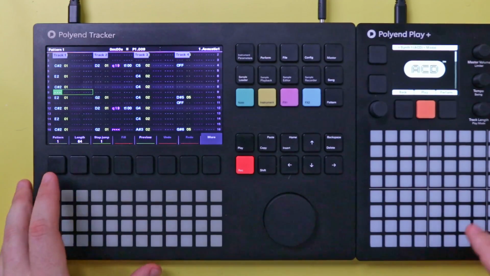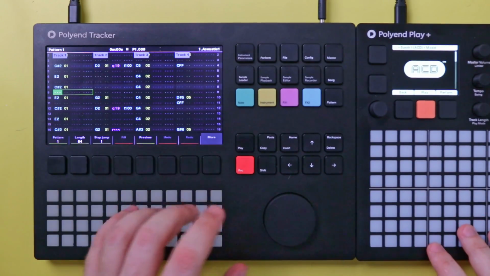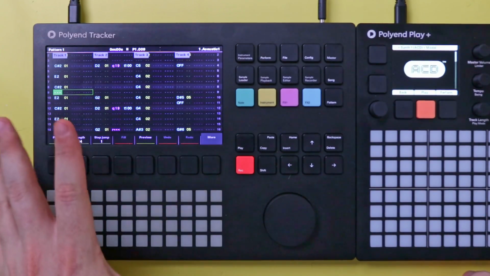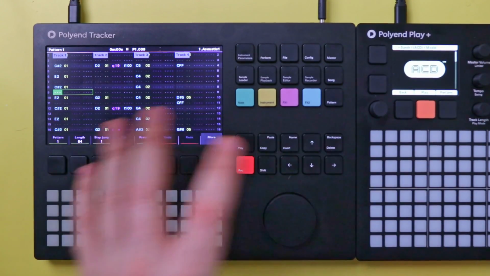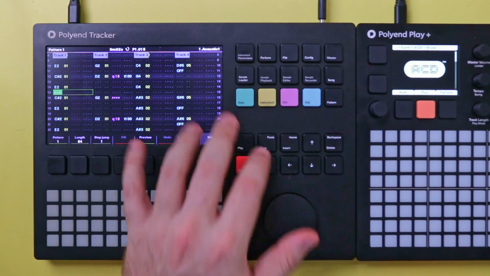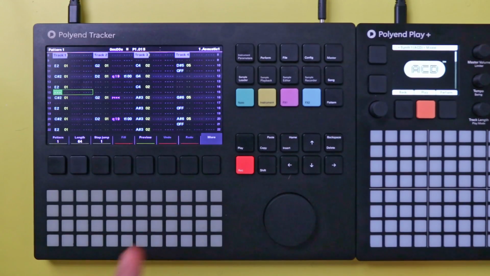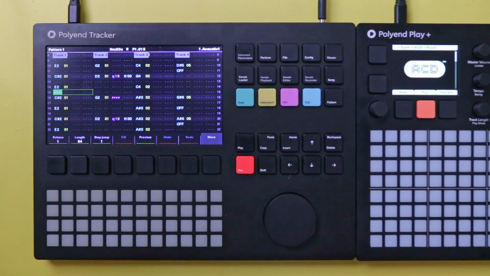Alright, we're here with the OG Polyend tracker and the new Play Plus, just because the OG tracker's little chip inside here, while it can run the sample engine, might not be able to run these new synth engines, but that does not mean it has the power to make some really cool synth sounds. This one does require a download, so I'm going to put a link up here as well as down below, and this is to my oscillator pack.